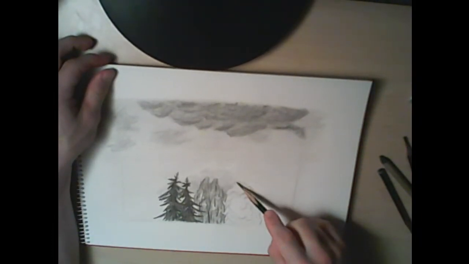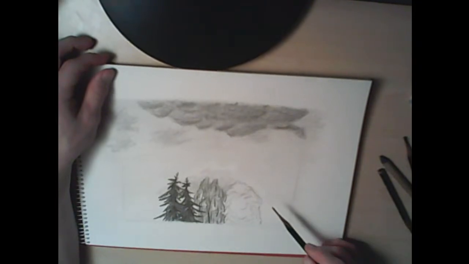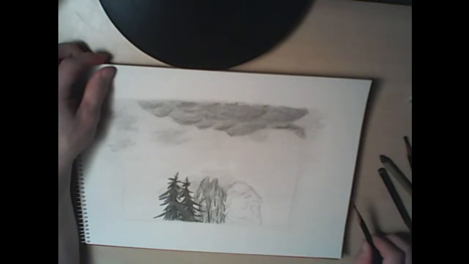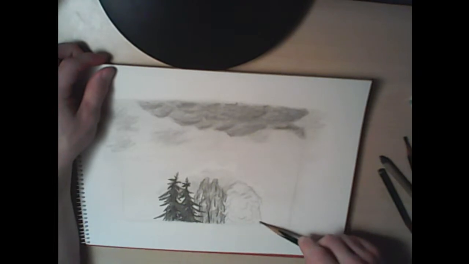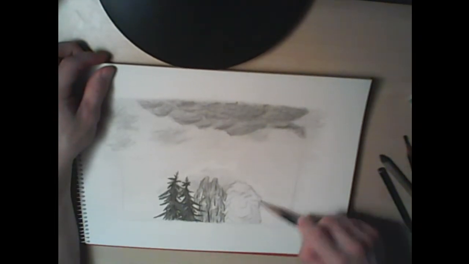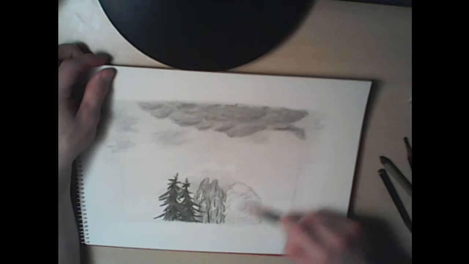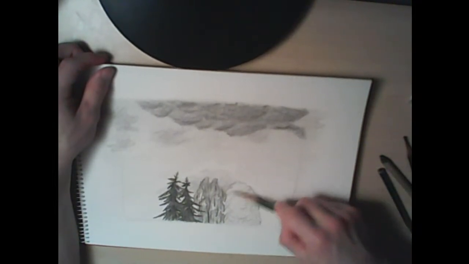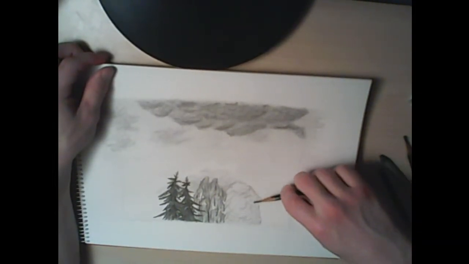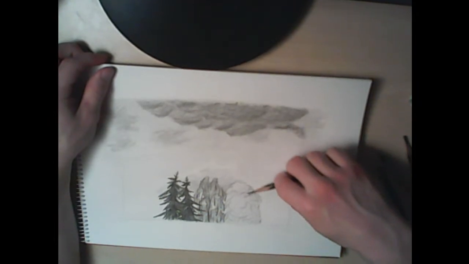Okay. Get in there. Let's give it just a general shadow all the way, leaving the top left a little lighter.